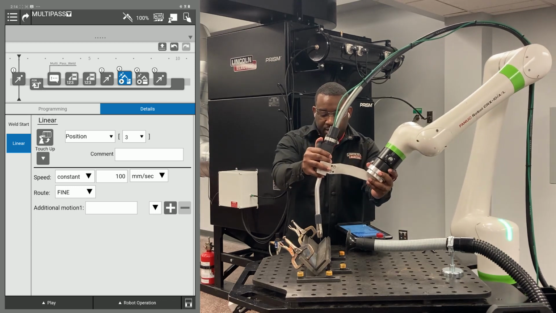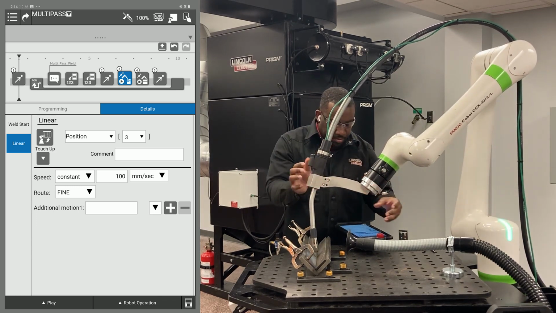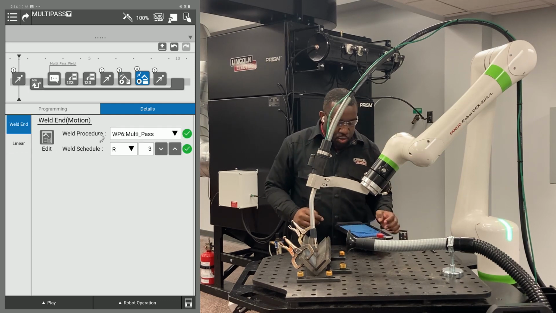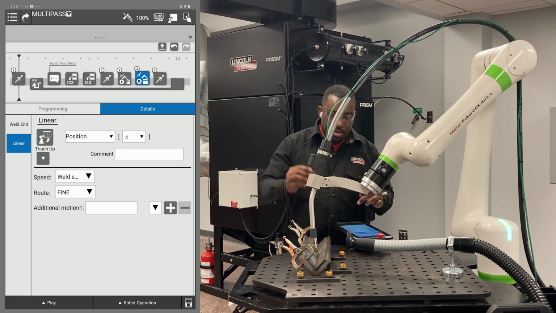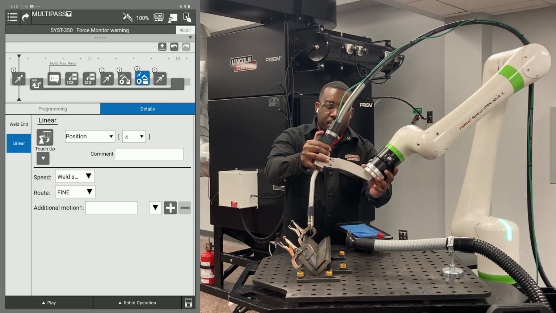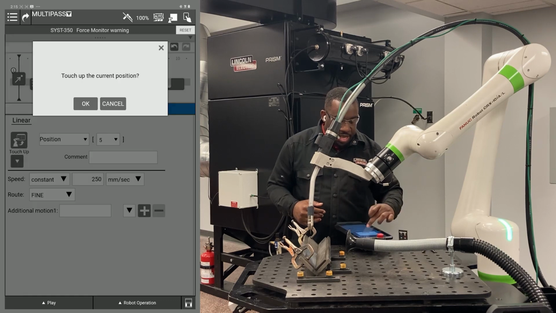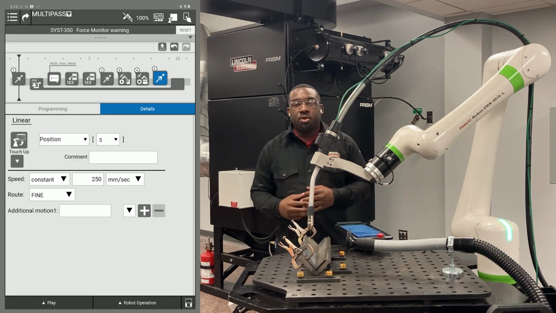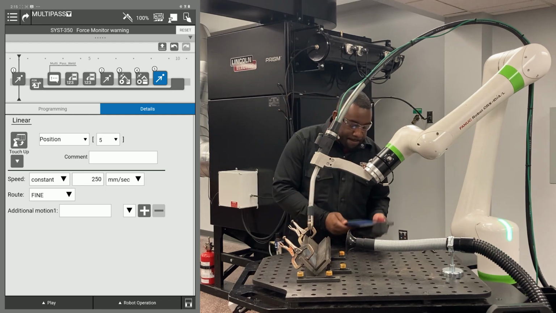Move the robot down to where you want to end your weld. Hit your weld in, hit the linear tab, hit touch up. Then you're going to pull it out to where you want to end your weld, and that'll be your retract point. So the robot's going to run these same 4 points for every sequential pass. Okay.